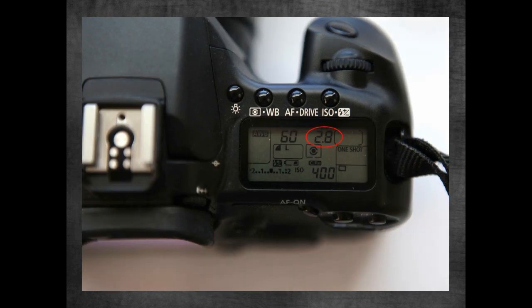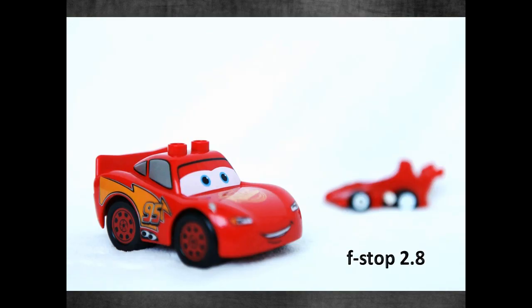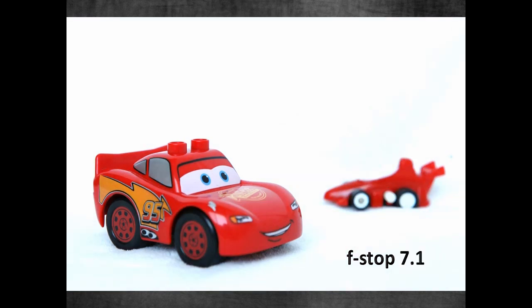Check out this example of two cars with the smaller car placed farther away from the lens. You can see that the car in the background is completely blurred out because we have the lens at its widest opening, which is f2.8 for this lens. Even the car in the front only has a specific point in focus because we have such a narrow depth of field. In this next picture we've upped the f-stop to 7.1 and you can see more of the close cars in focus now. And you can even see the farther car a little better now.